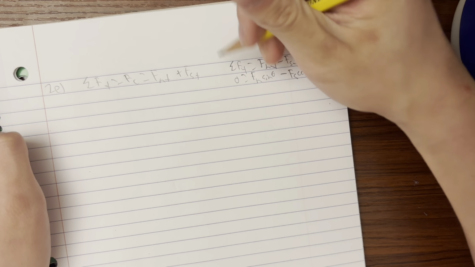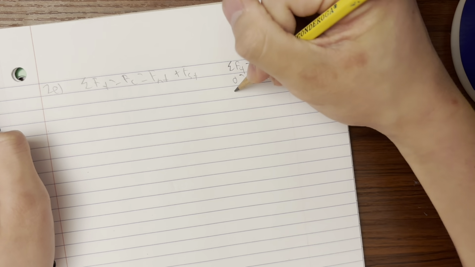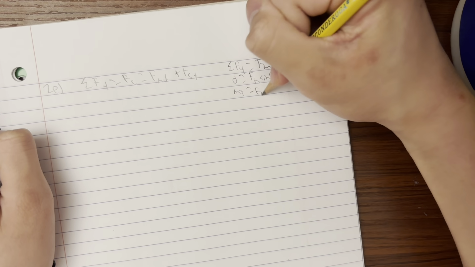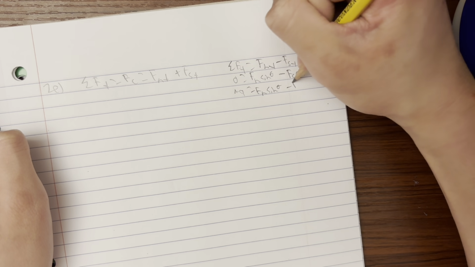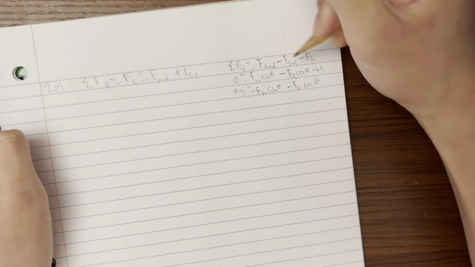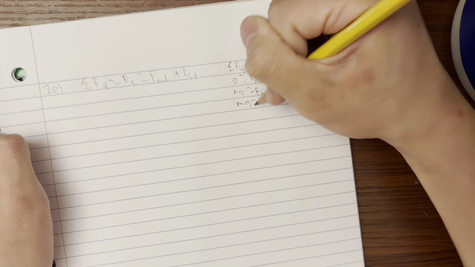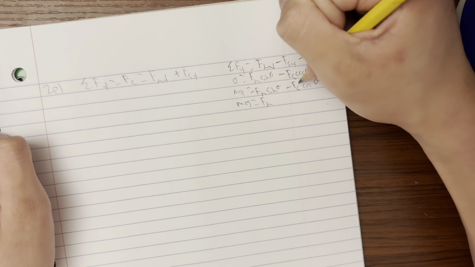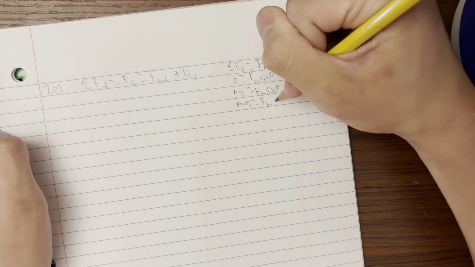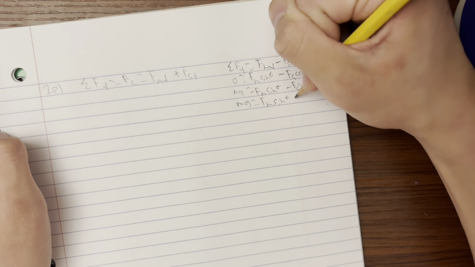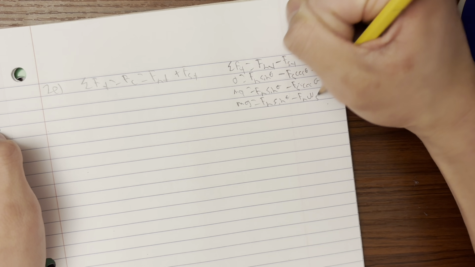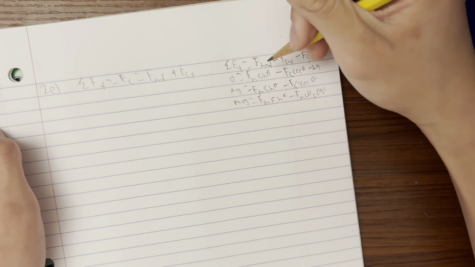And then this, we could expand. So I'm going to move this mg over to here to get Fn sine theta minus Fs cos theta. I can now expand this Fs so that it is equal to Fn mu s: Fn mu s sine theta minus Fn mu s cos theta is equal to mg.